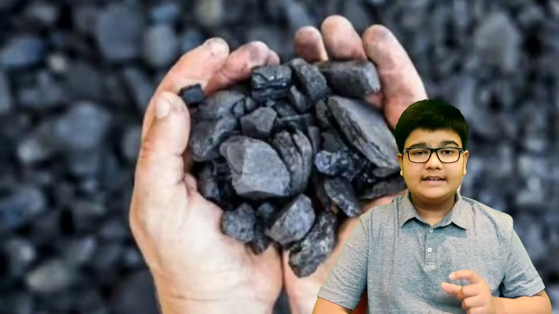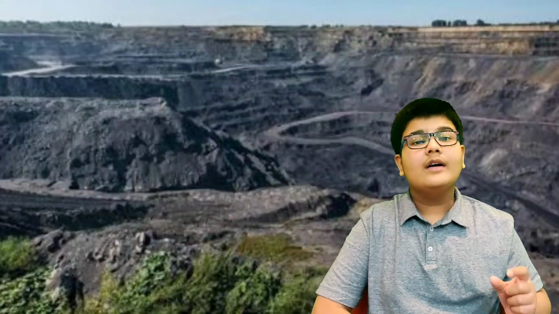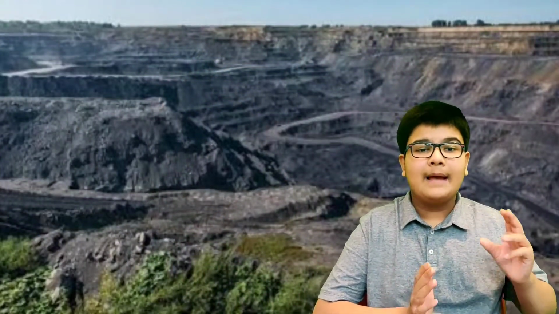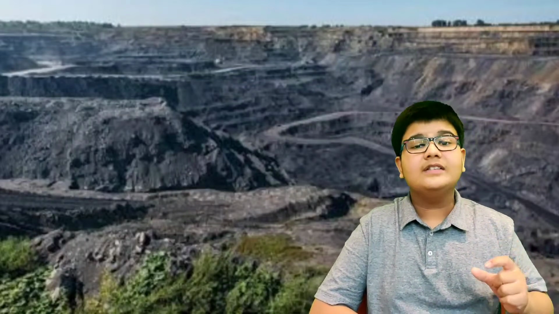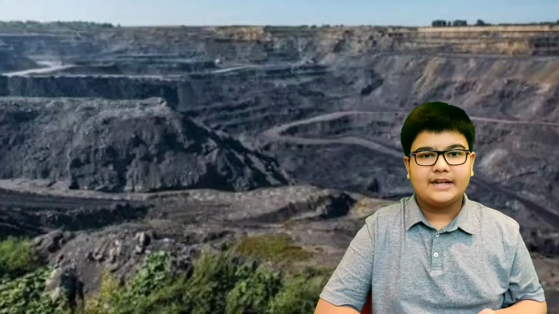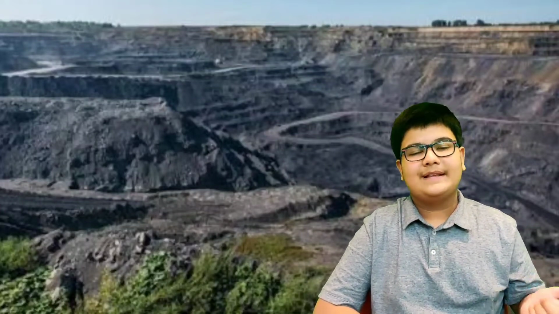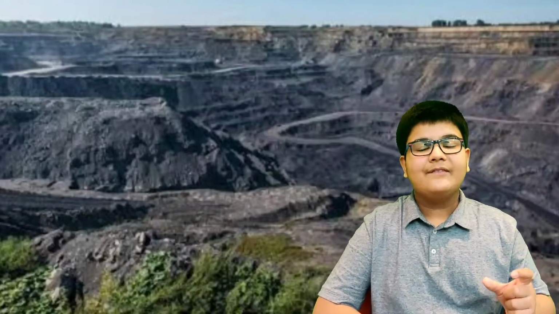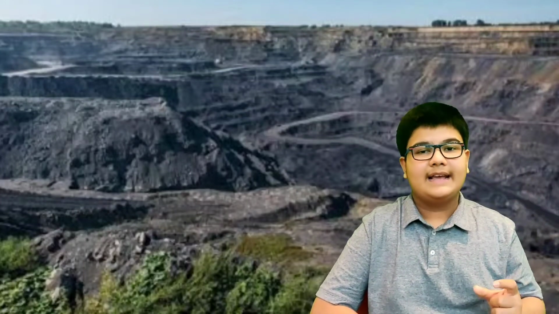So let's understand this with the help of an example. We will take the example that the government has to do a coal mining project. So first step, it will survey and map where the coal is present. So we know that the coal is present in the Deccan Plateau and all the resources are present in that area. So the government will first decide the place where this mining has to be done.